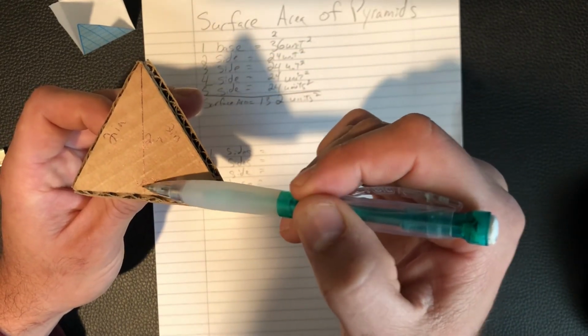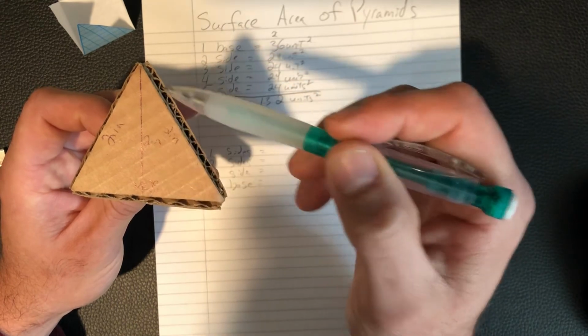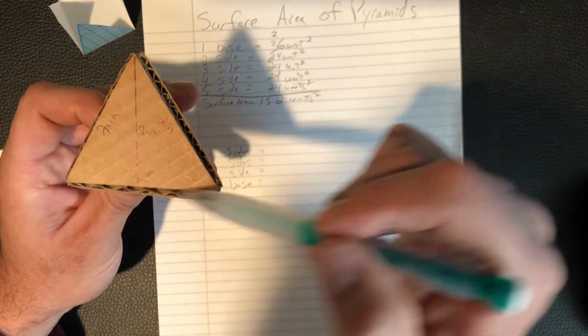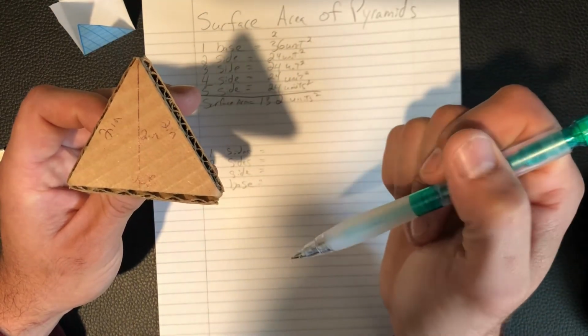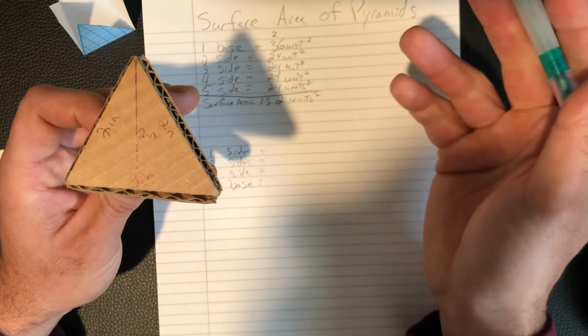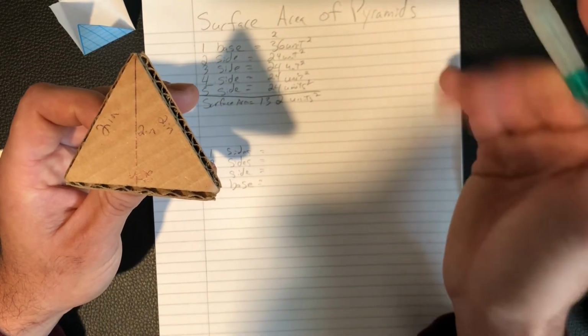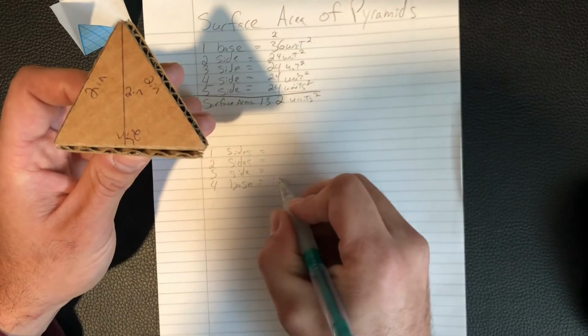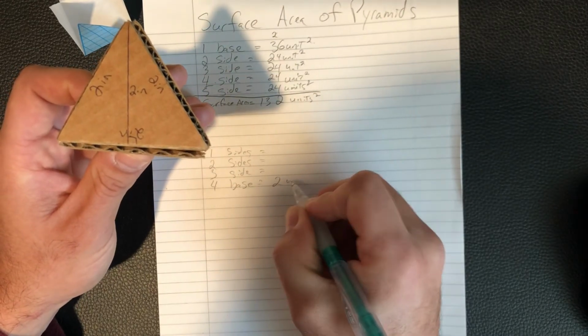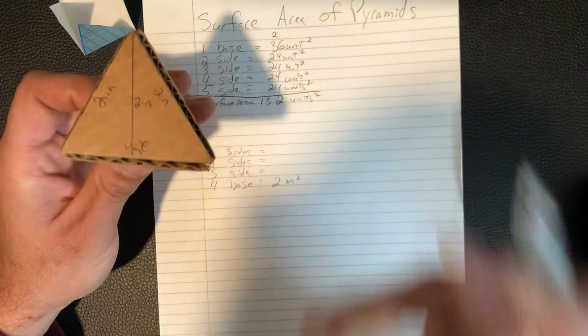I have a little symbol there. The height of this is 2. So my triangle's base is 2, the height is 2. So 2 times 2 is 4, divided by 2. The area of the base is 2 inches squared.